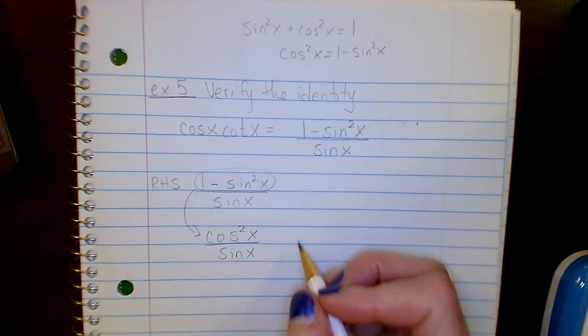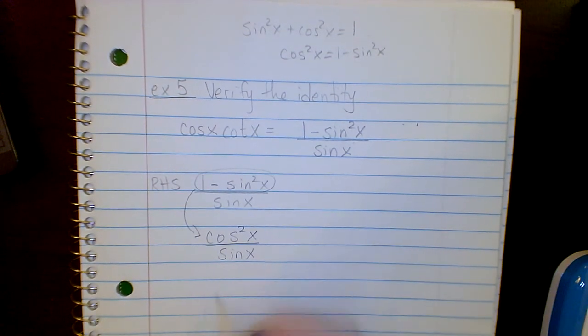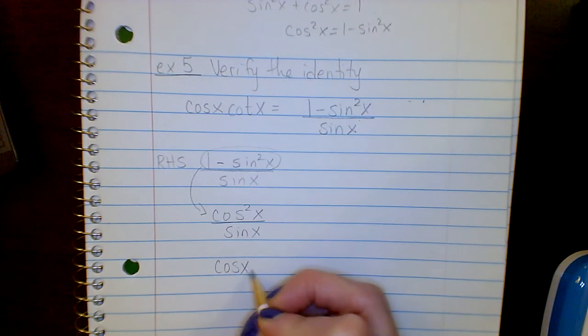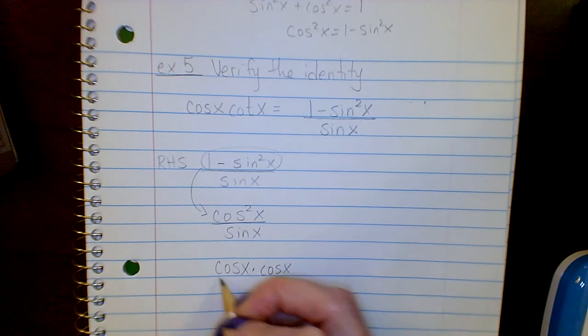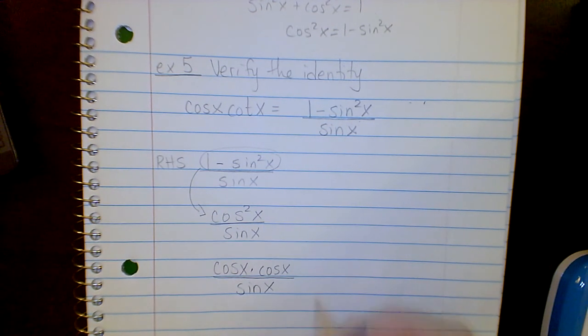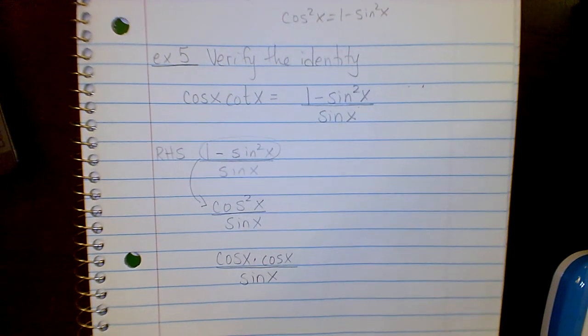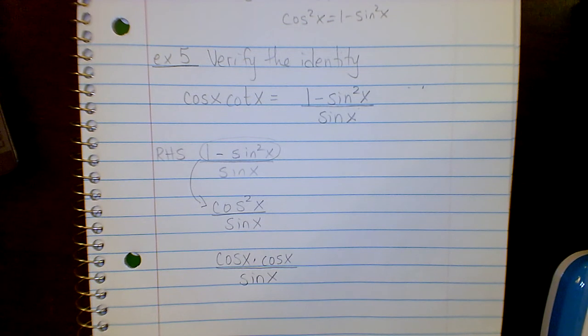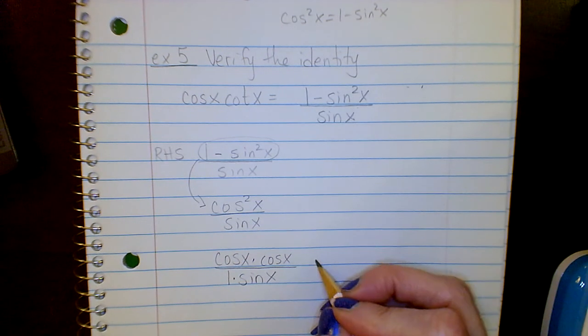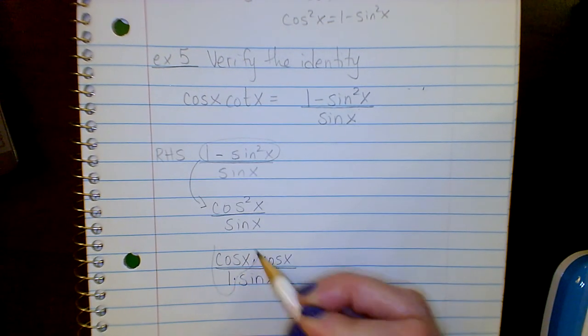Well, look closely here. This is cosine times cosine, right? Cosine squared over sine x. Remember how we multiplied fractions by multiplying straight across the top and straight across the bottom? Well, I can separate those fractions in the exact same way.